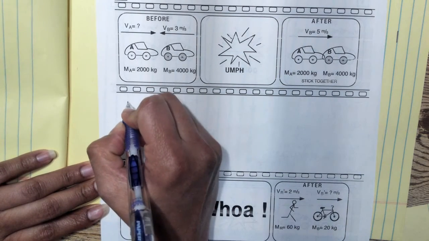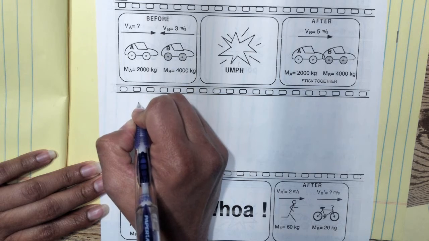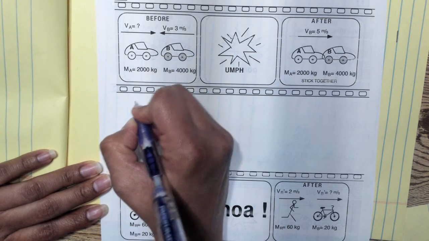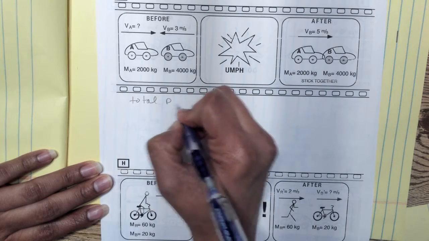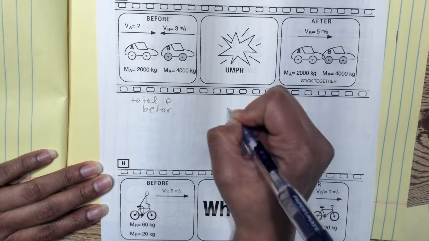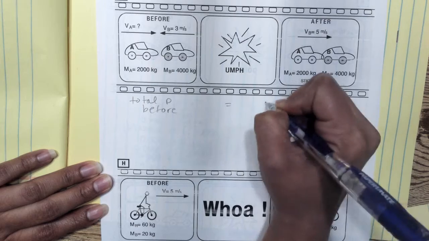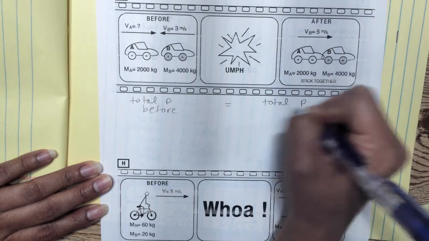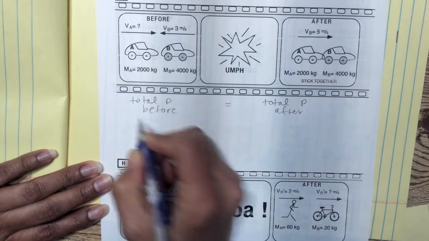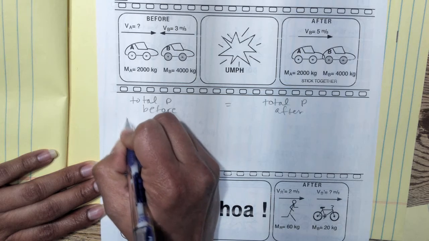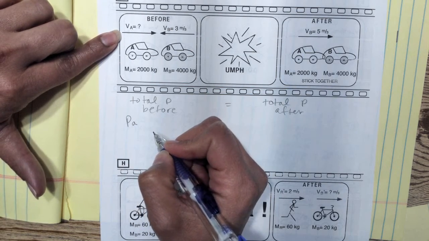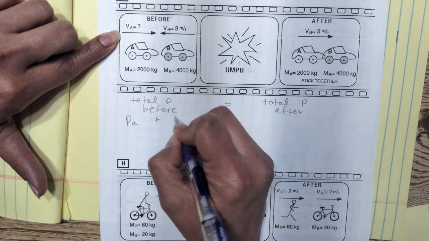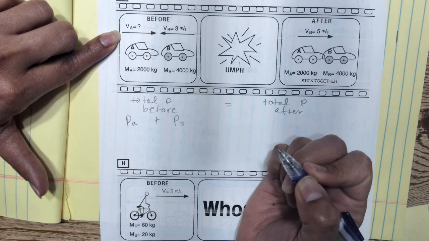So remember, the momentum before equals the momentum after. Just to be thorough, I'll write it out. You're going to do the momentum of car A, where you're missing car A's velocity before they collide, plus the momentum of car B. Very simple.